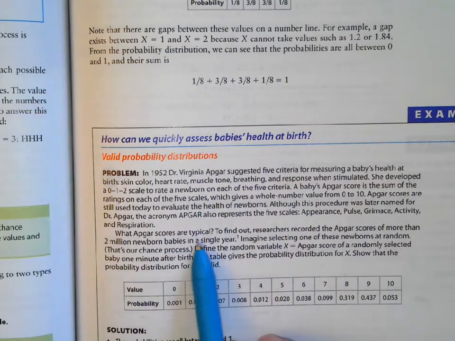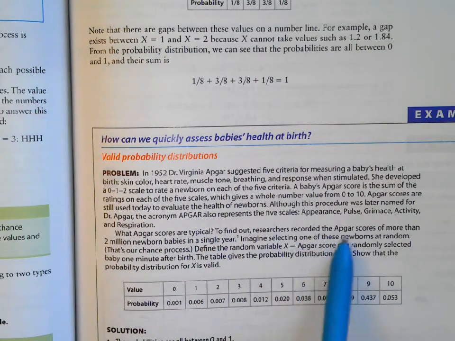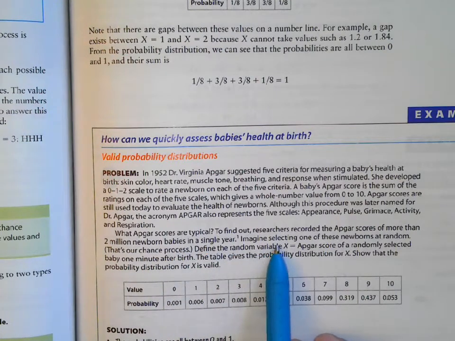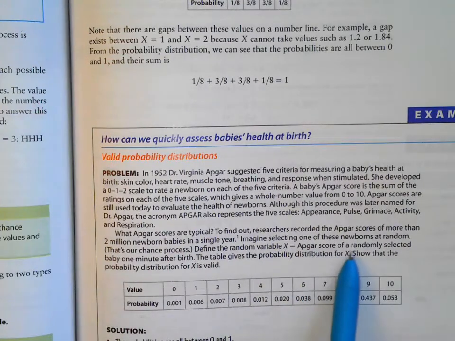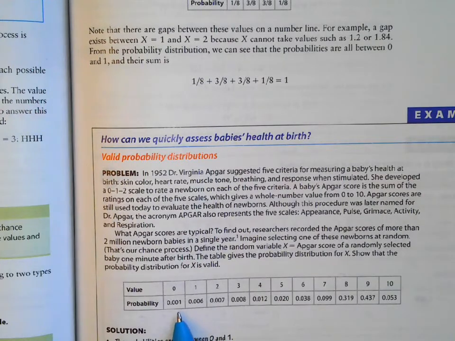So what APGAR scores are typical? To find out, researchers recorded the APGAR scores of more than 2 million babies in 1 year, and this is our random variable x: the APGAR score of a randomly selected baby 1 minute after birth. So you could have a scale from 0 all the way up through 10, and these are the different distributions of those kids.